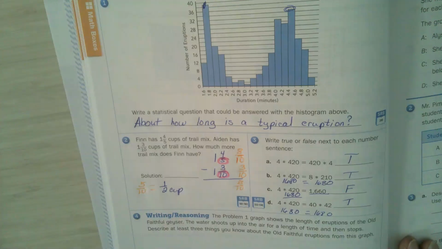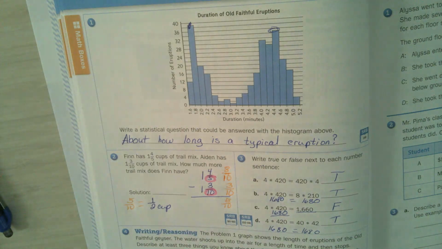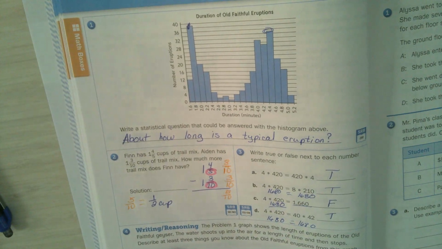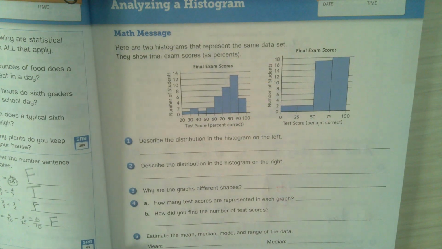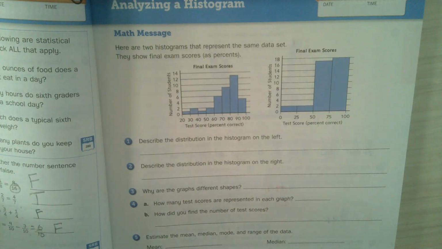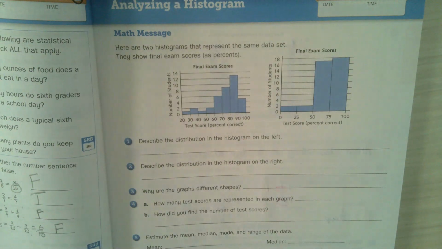We're not going to answer number 4 for right now, but we're going to go back to page 33. So once you have this all written down, let's go to page 133. Or page 33, not 133. Now, on this page, we have 2 histograms, and they represent the same thing. They both are about final exam scores.